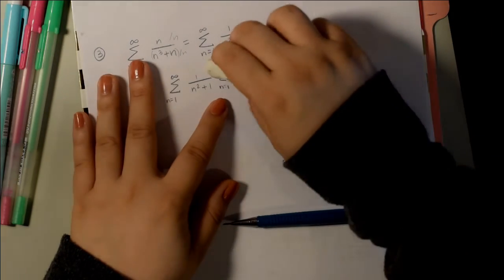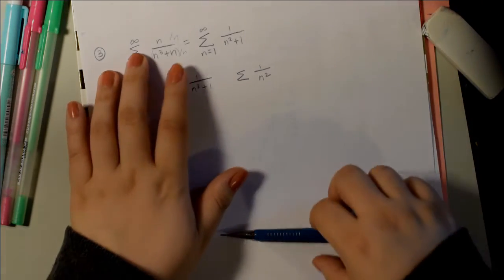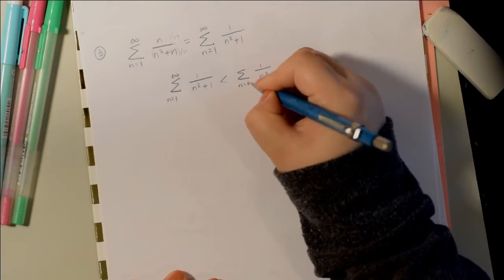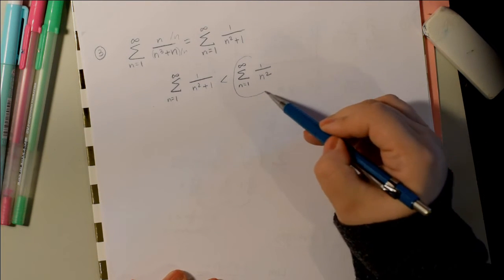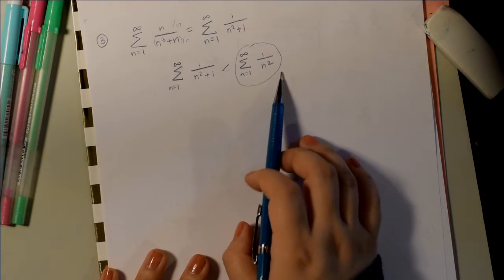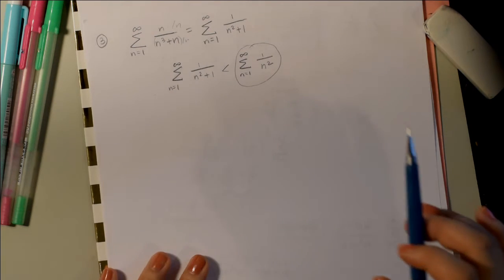Wow, that's a less than sign. So this is less than. So the question is, does this thing converge? Because if we know this is less than this, but then this thing converges, then this thing also converges.